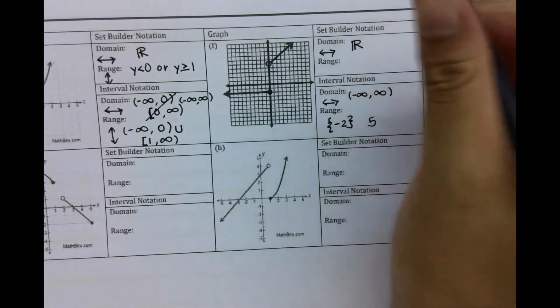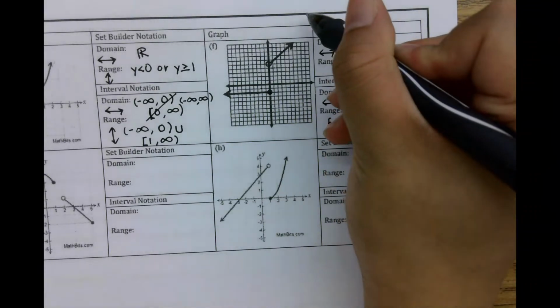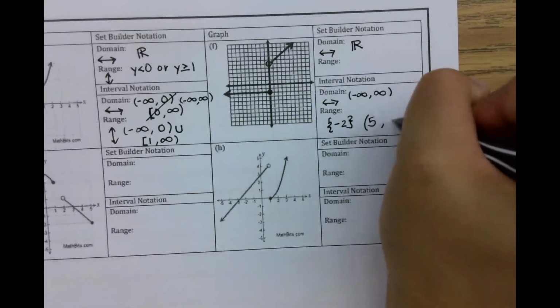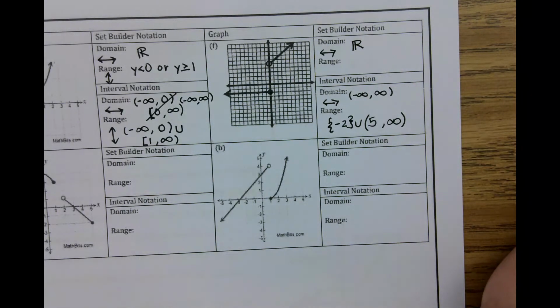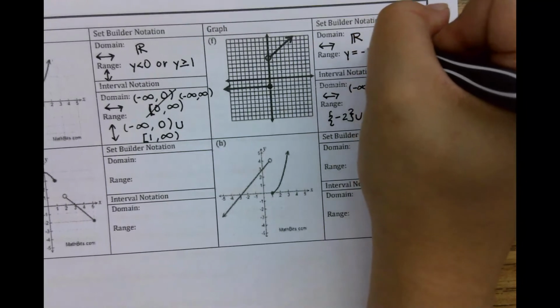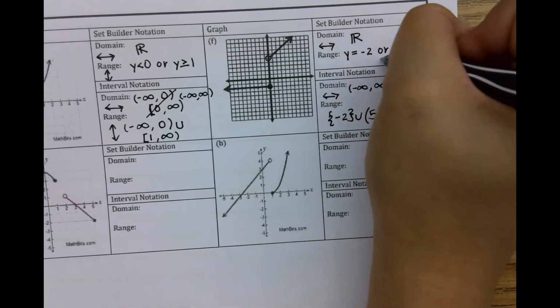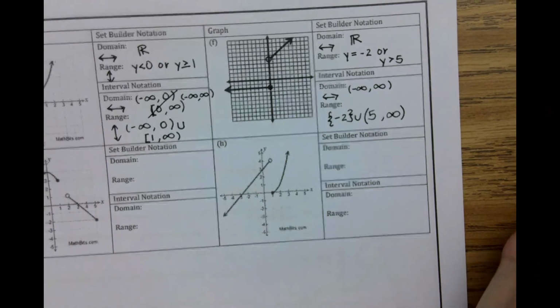Not included because of the open circle. And then we're going up forever towards infinity. And then a U to mean both of them. So for my range, y either equals negative 2 or y is greater than 5. That's my range.